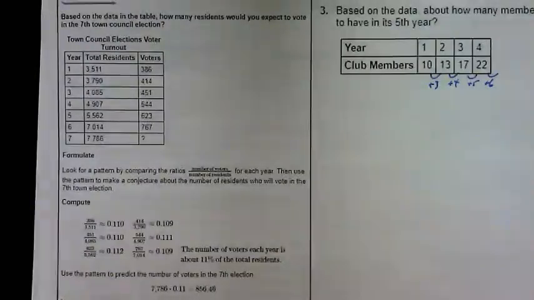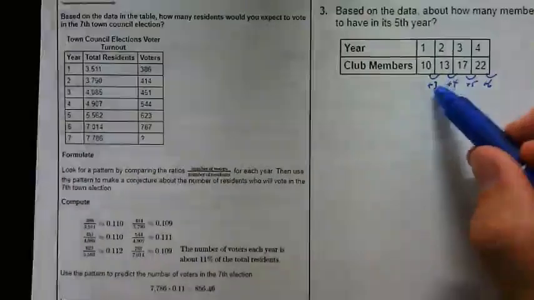But all right. Maybe it's just science. I don't know. All right. Anyway, moving right along.